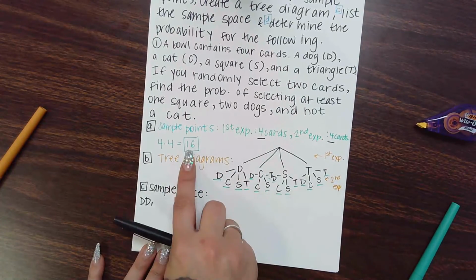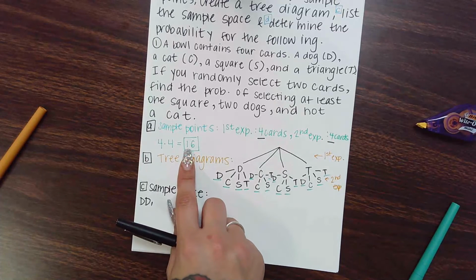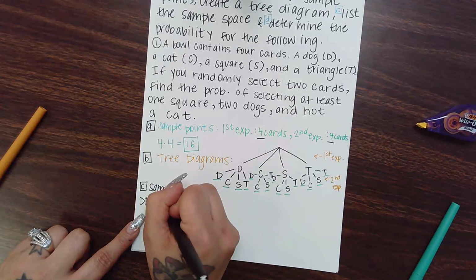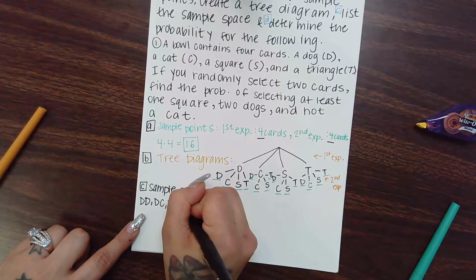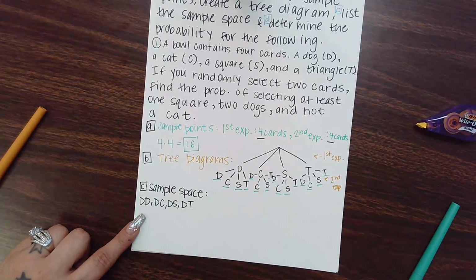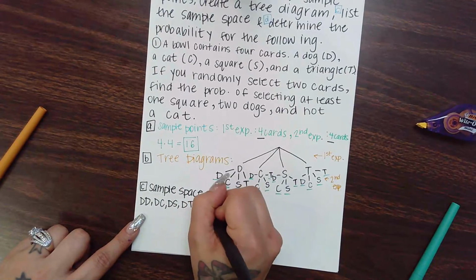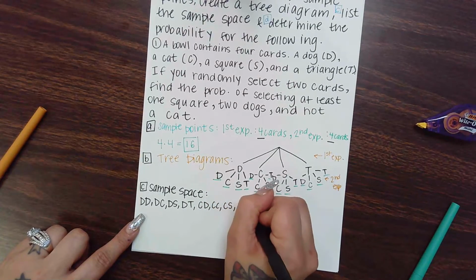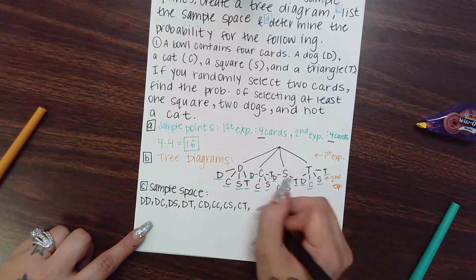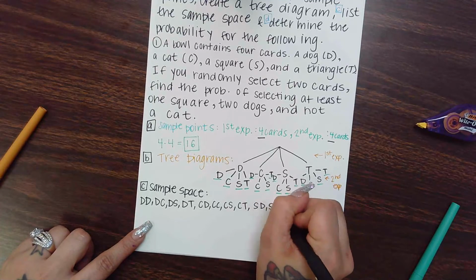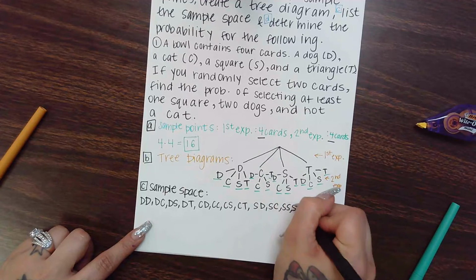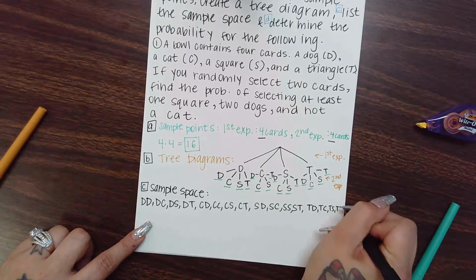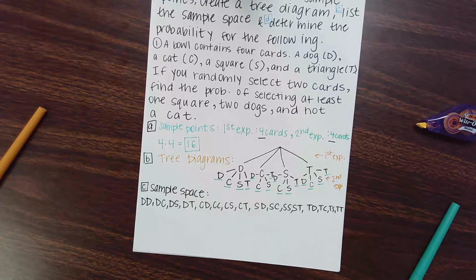Whenever we get done, we should have 16 different possible outcomes. So the second one is DC. Third is DS, and then DT. And then we have where the first card was a cat, and the second one was all of the other four. And then got a little smushed at the end.